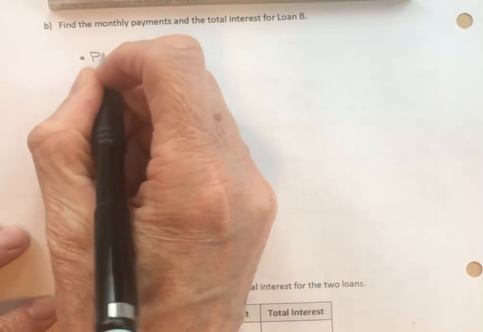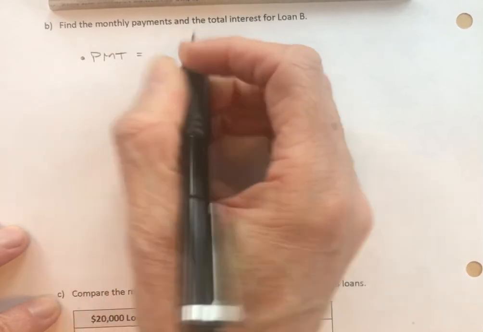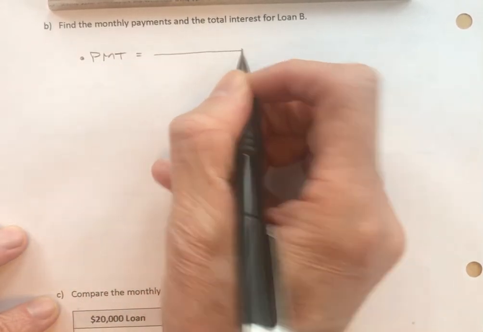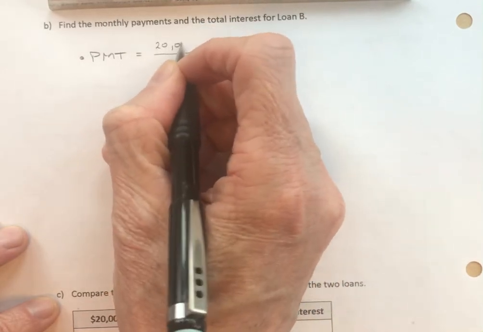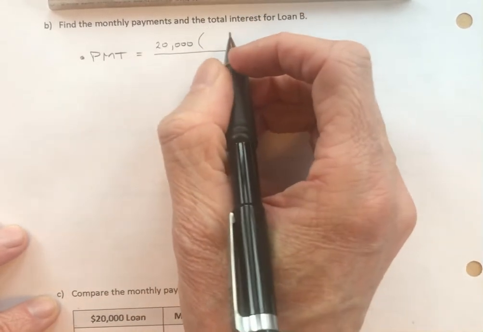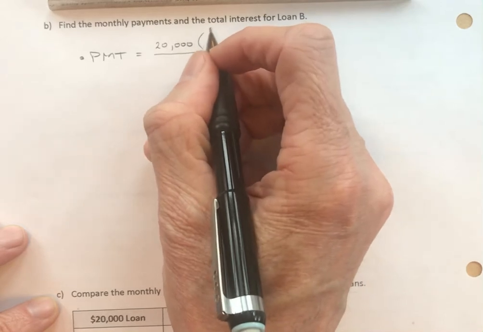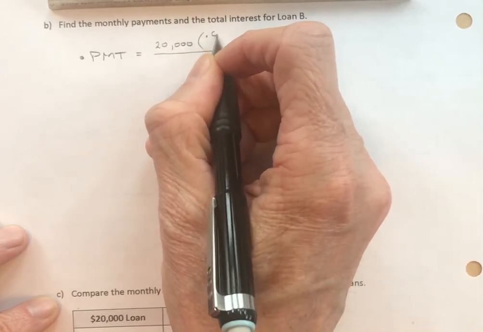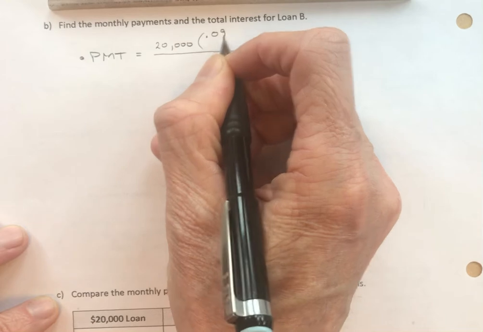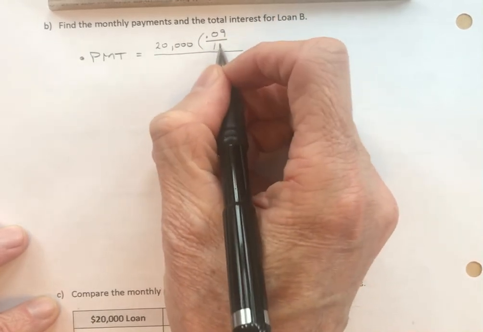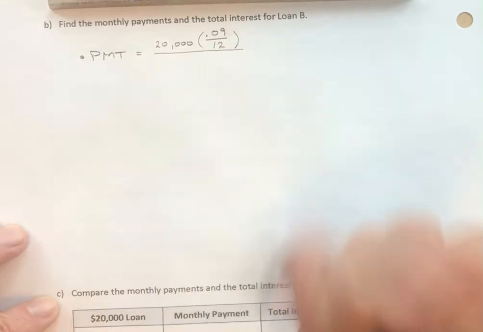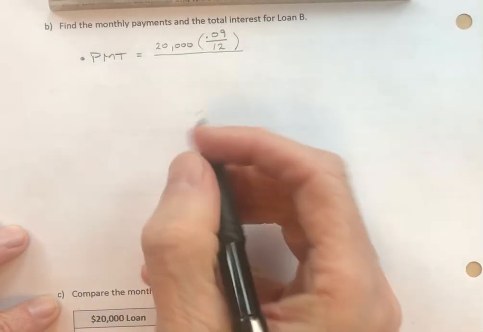We know the formula. The payment is equal to, we have a fraction. Let's put a big fraction bar in there. Well, the loan amount was $20,000 times the annual interest rate as a decimal, which in loan B's situation was 9%. Number of times you're paying per year, well, you're still paying it every month, or 12 times per year.